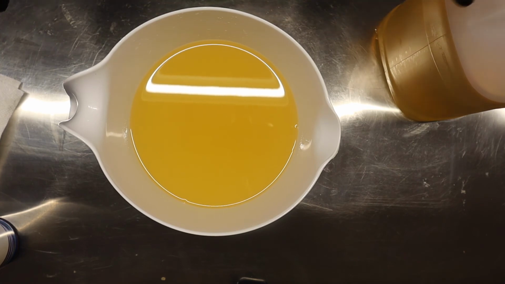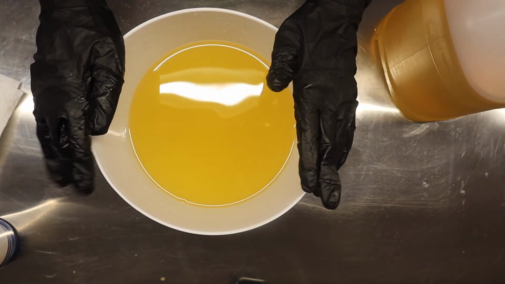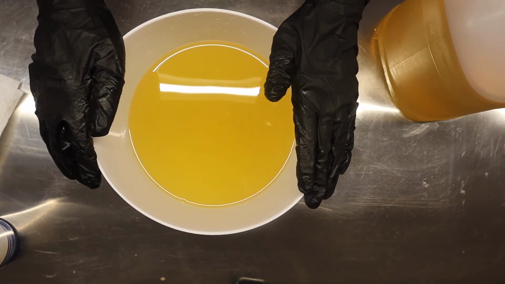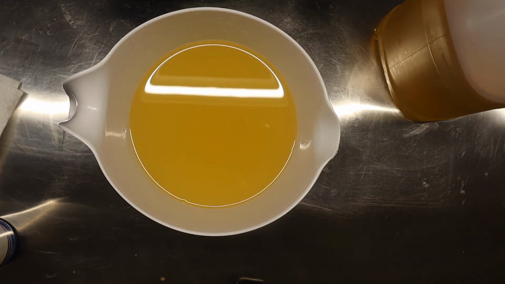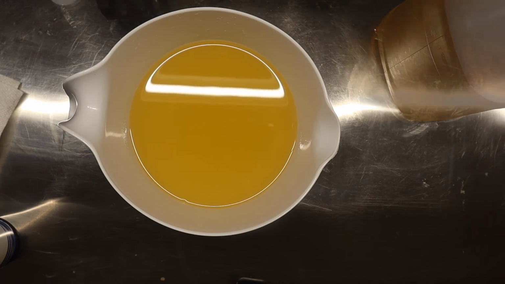Alright, so I'm back and we have our hard oils already melted here. So now we're going to start adding in our liquid oils. So our recipe calls for 24 ounces of olive oil.